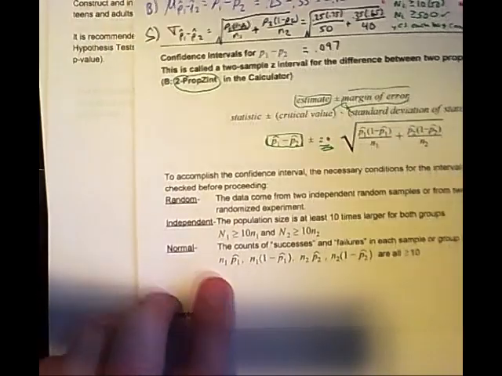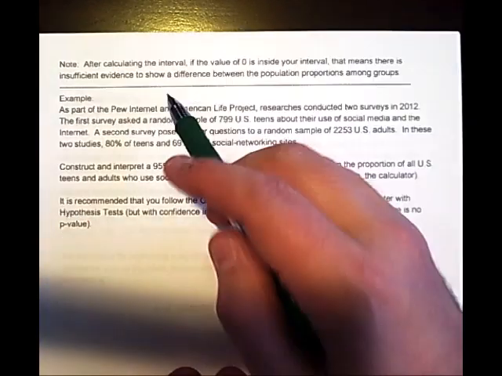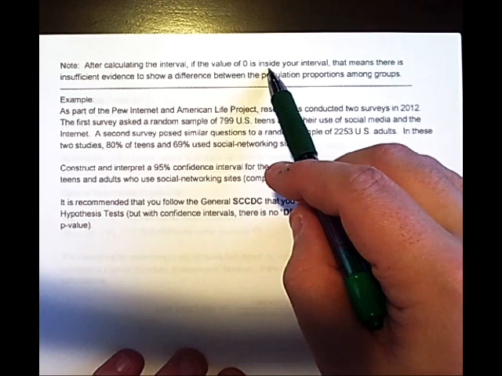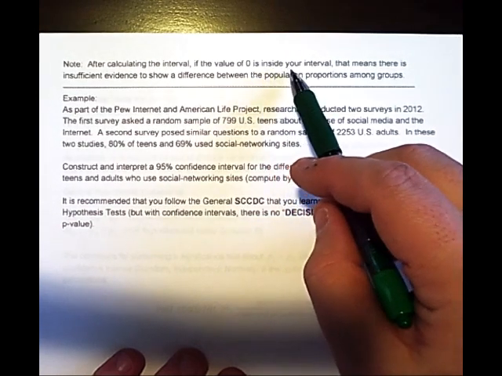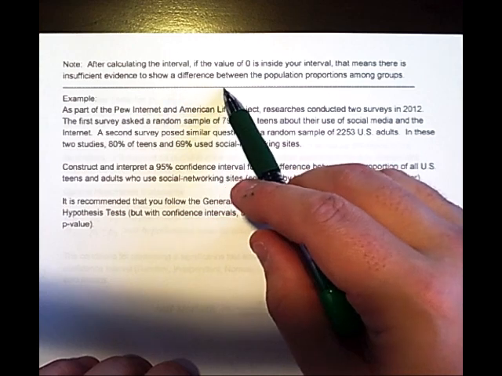All right, this next thing is at the bottom of the page. Same conditions, but you got to do it twice. It's got to apply to both groups. All right, now at the top of this page, this is important. It says after calculating the interval, if the value of 0 is inside the interval, that means there is insufficient evidence to show a difference.